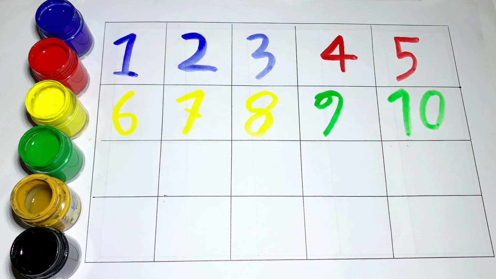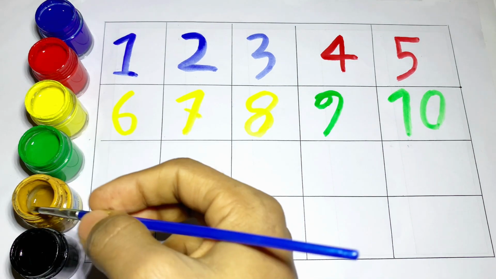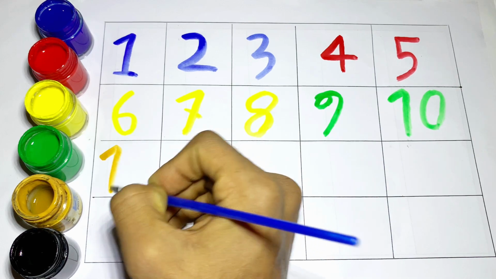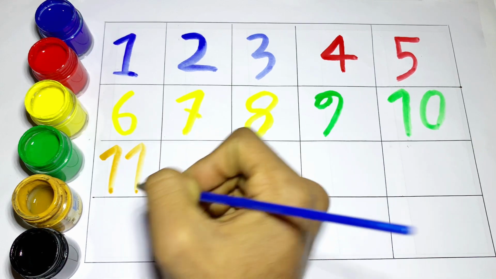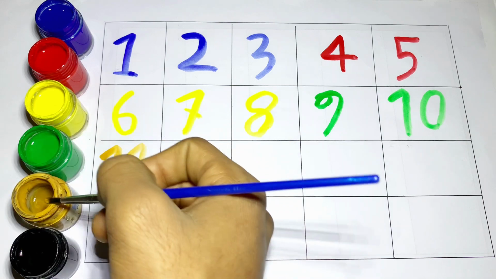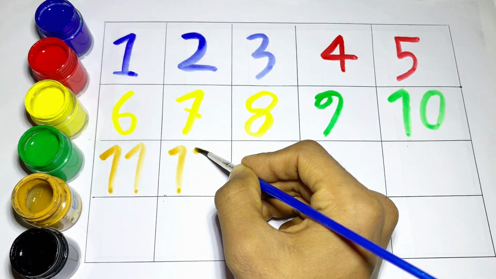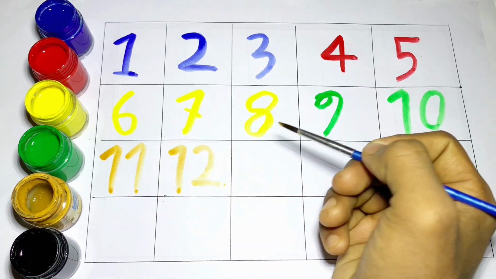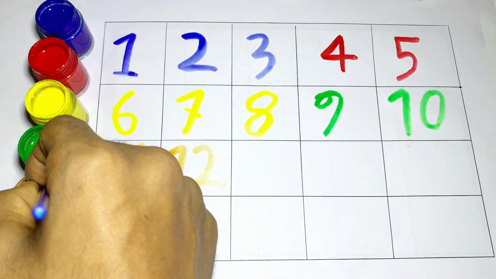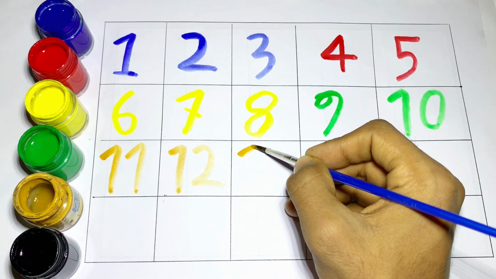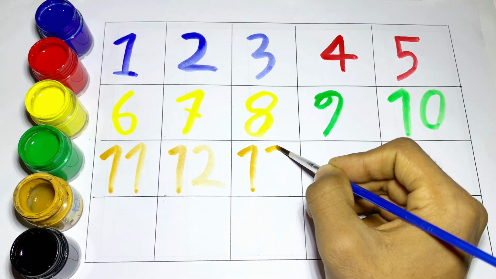Kids, now draw 11. The numbers of 11 and use yellow ochre color. Kids, again use yellow ochre color and draw 12. The numbers of 12. Kids, now draw 13. The numbers of 13 and again use yellow ochre color.